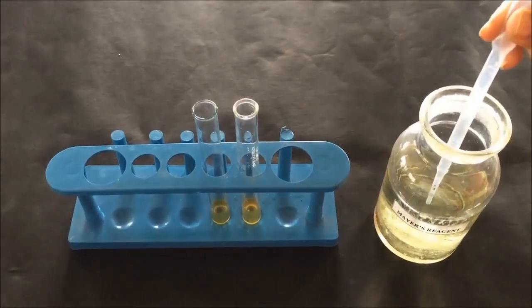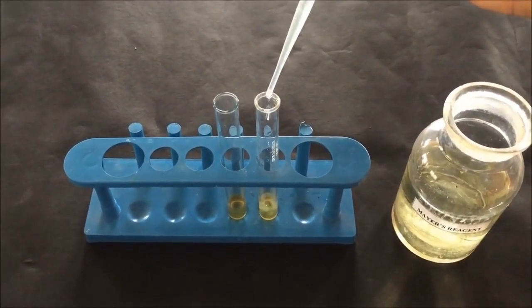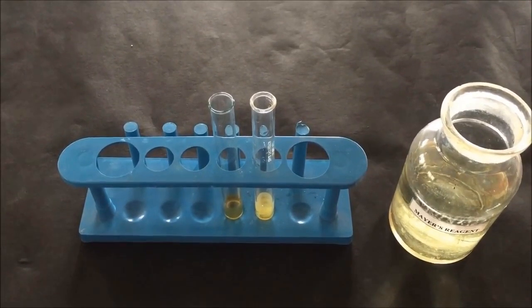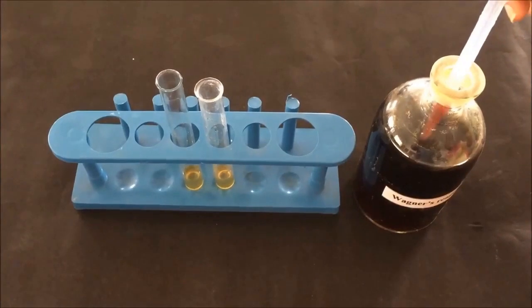Take Mayer's reagent, add a few drops of Mayer's reagent to one test tube, and compare the changes with the second test tube. Formation of a cream precipitate indicates the presence of alkaloid in our sample. Here you can clearly see the formation of a cream precipitate, which indicates the presence of alkaloid in our sample.